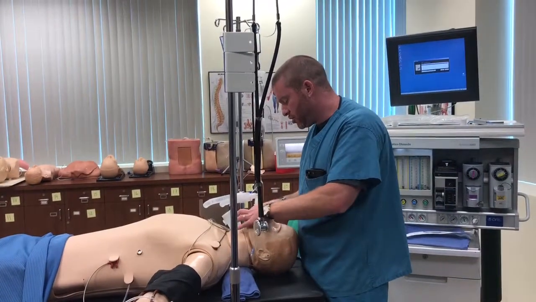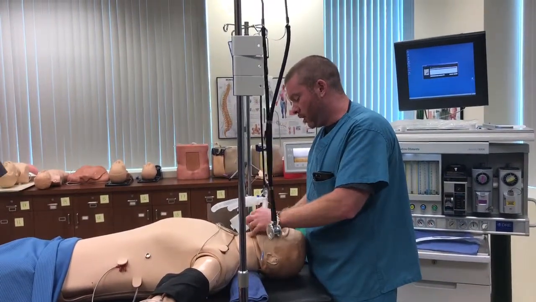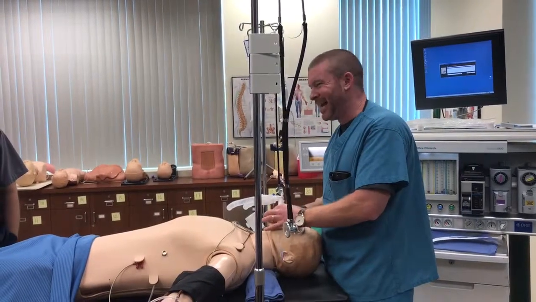More complicated procedures, then there'll be some things that we're looking for outside of just light anesthesia.